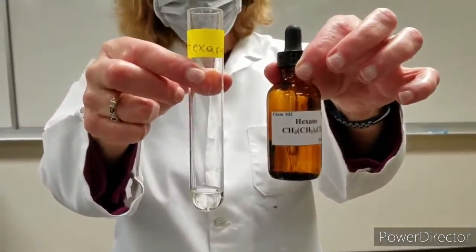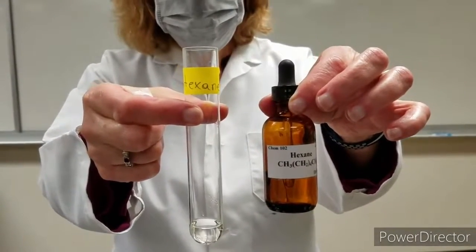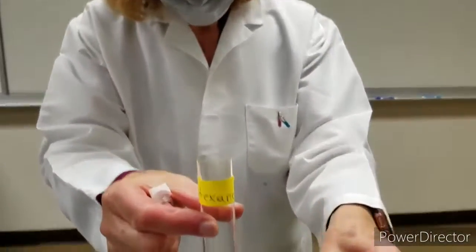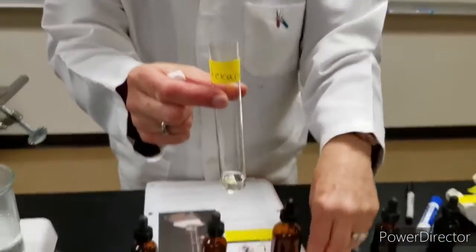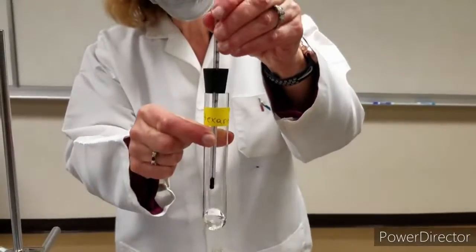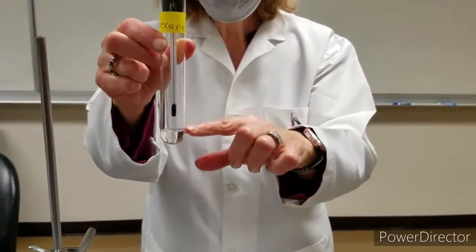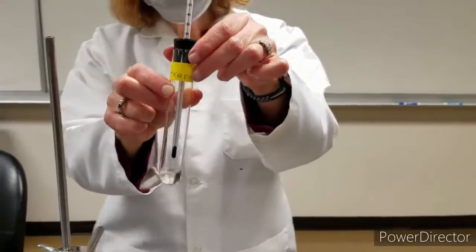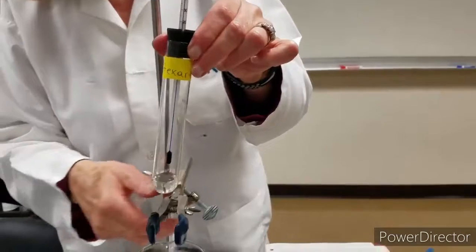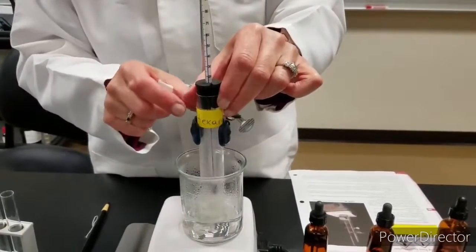So here's hexane, a clear colorless liquid that we're going to take the boiling point of. I'm going to insert a thermometer with a slit into the test tube, where the thermometer bulb is above the liquid, and I'm going to put the thermometer with the test tube into a water boiling bath.